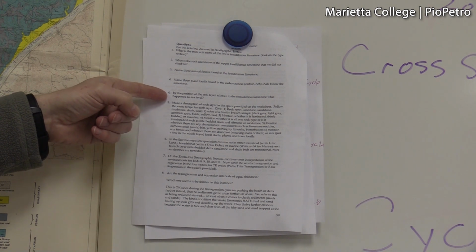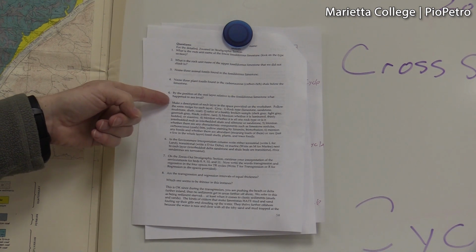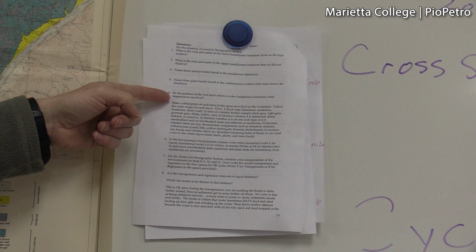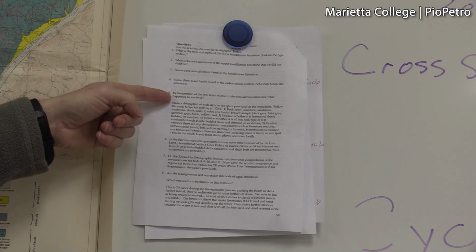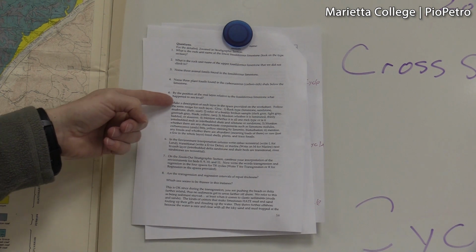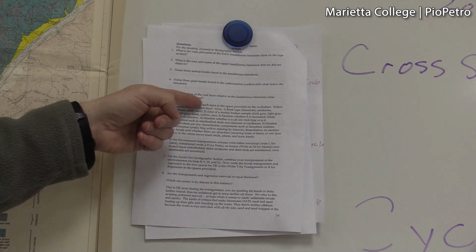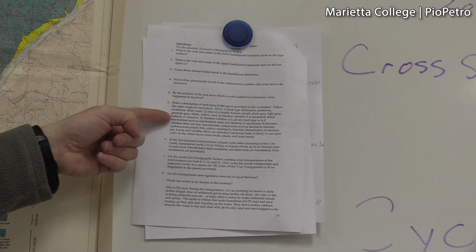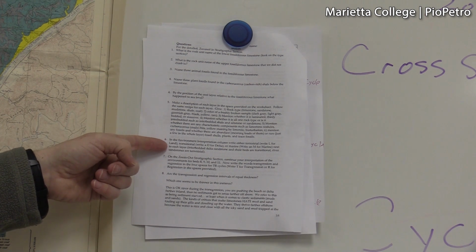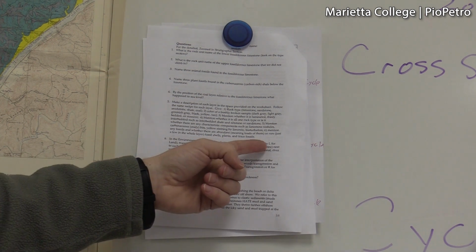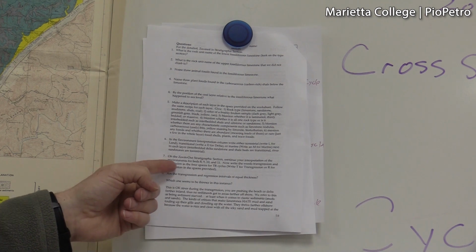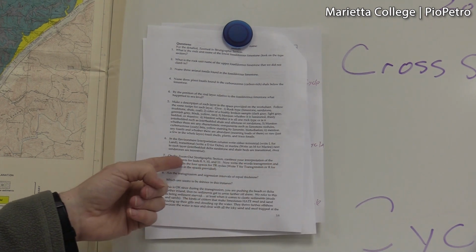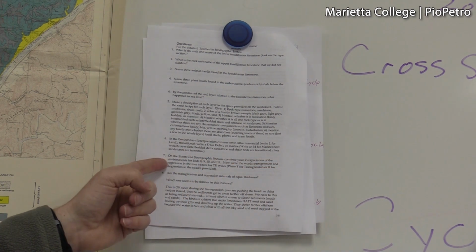The second number 4, I don't know why there are 2 number 4s. I need to change the numbering on that apparently. By the position of the coal layer relative to the fossiliferous limestone, what happened to sea level? I think you can do that. Number 5 is just saying write down the descriptions of all the different sediment that we look at. In the environment depth column, we just did that, right? L, D, or M.